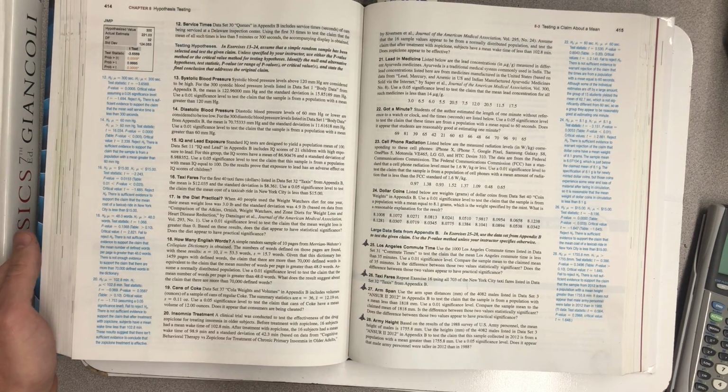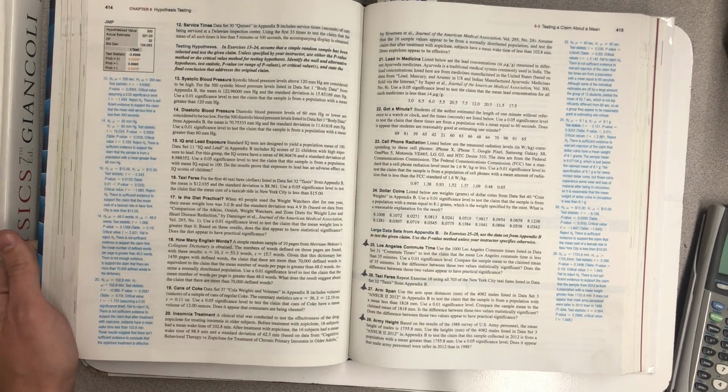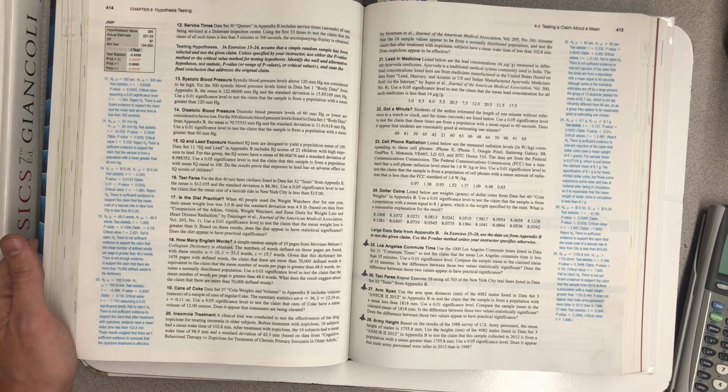Let's conduct a hypothesis test about a population mean. So here in problem 19 on page 414, we have cans of Coke. Cola weights and volumes in Appendix B includes volumes in ounces of a sample of cans of regular Coke.